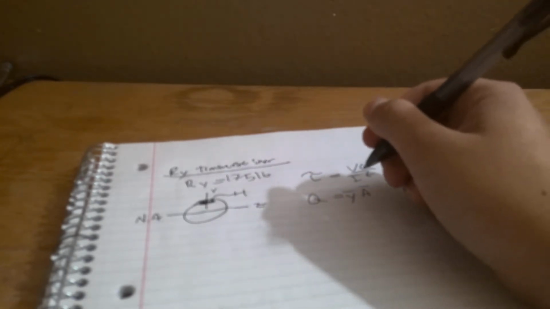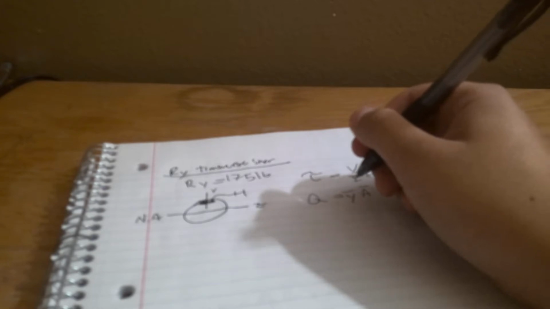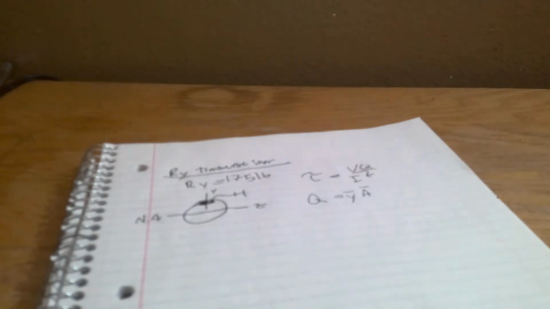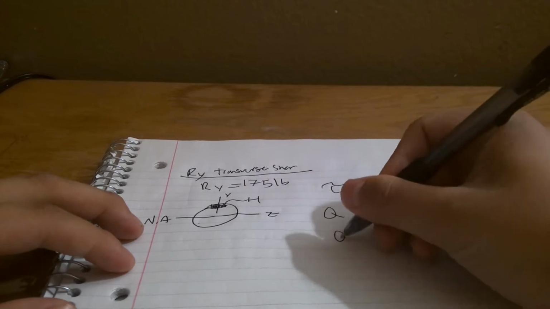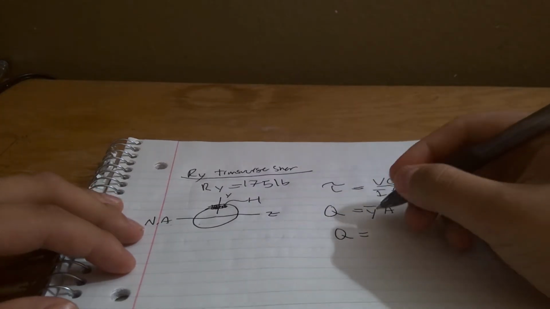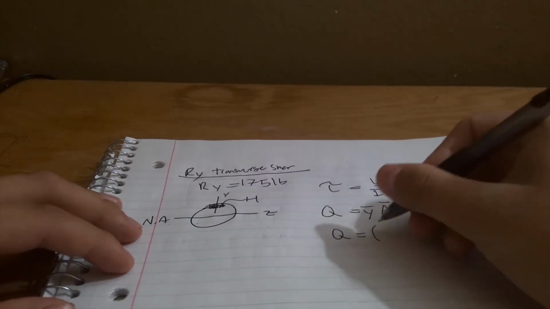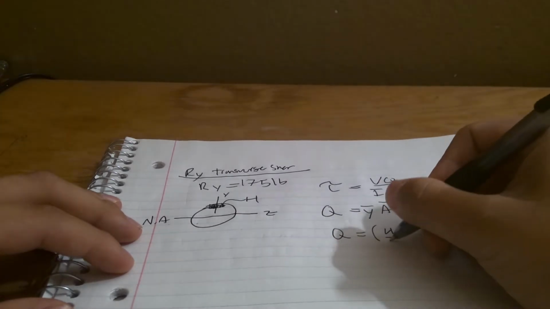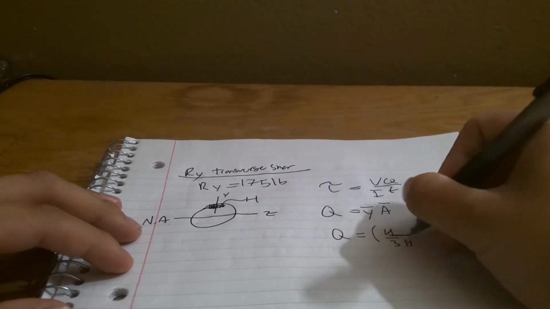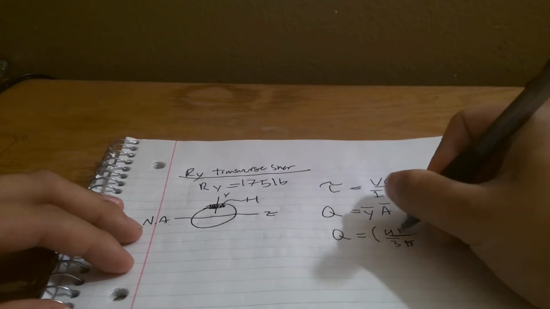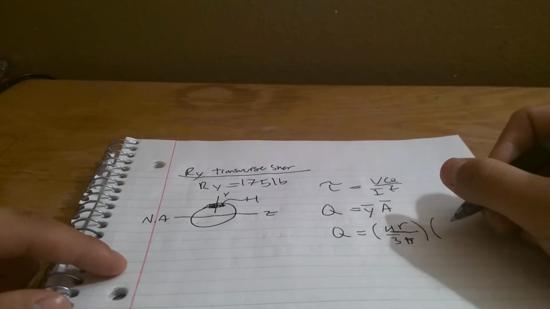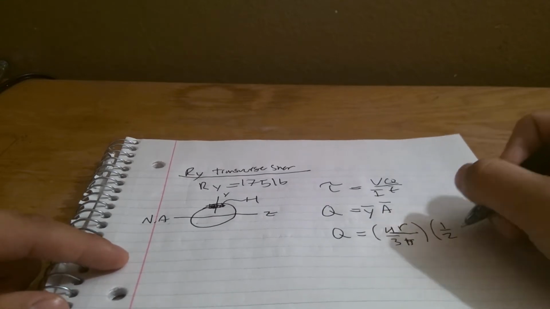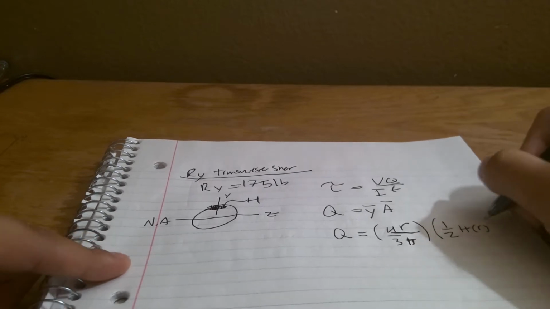So the formula for this is Q equals, and you can find this in the appendix, 4R over 3 pi for Y, and then for A it should be 1/2 pi R squared.